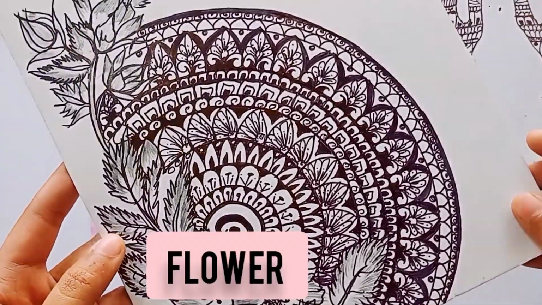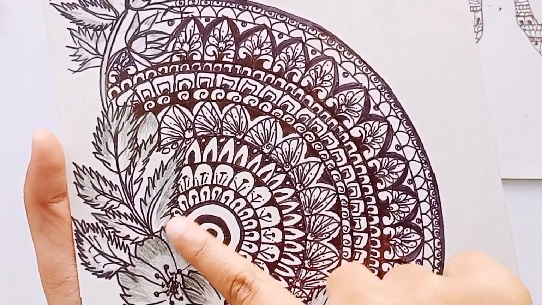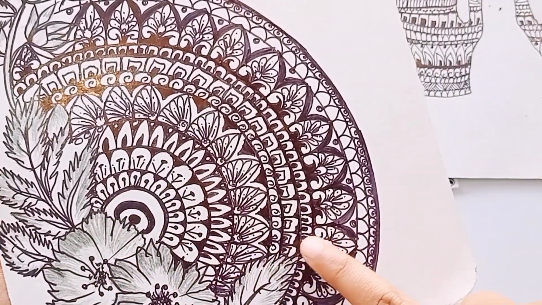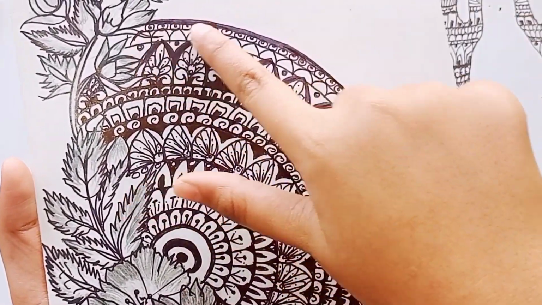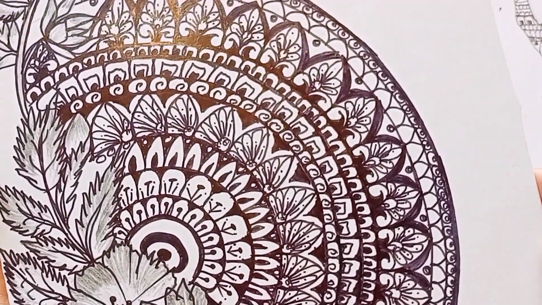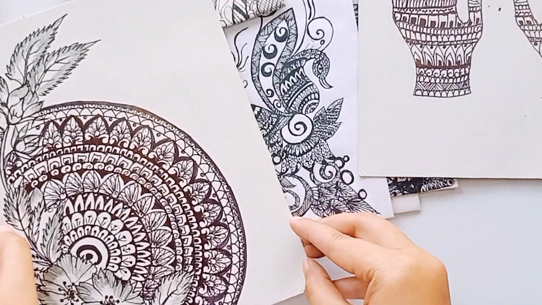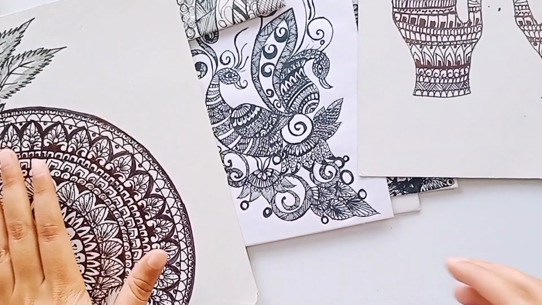As you can see, I have drawn some flower patterns and I have done some pencil shadings, and did this whole mandala art just by using a 10 rupees marker. This is enough to draw a mandala art. Now you can see here random patterns I have drawn. These are the most beautiful random patterns that I have used several times to draw.